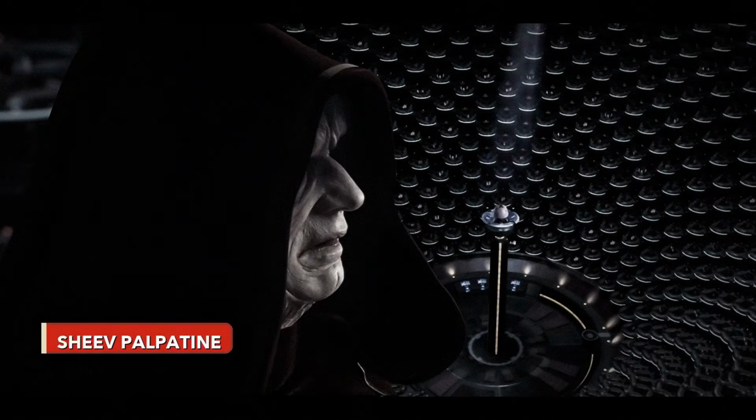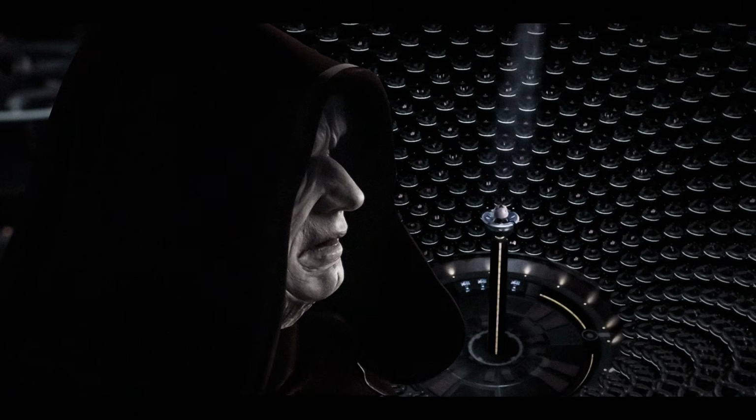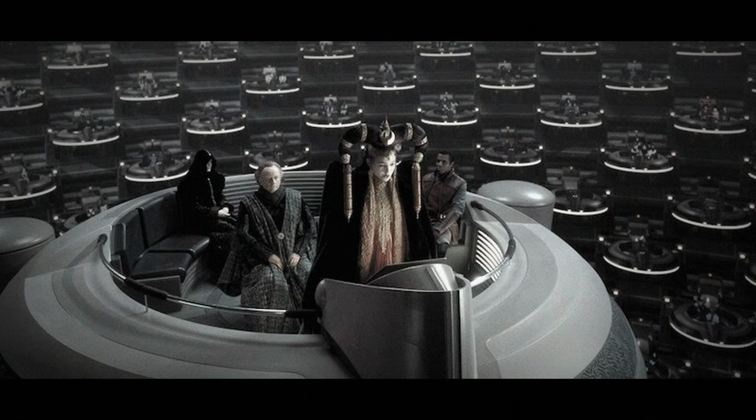Palpatine used the Galactic Senate more completely than any political actor in galactic history, not just as a platform, but as the primary instrument of his own conquest. That part is settled. But here's what even deep lore fans tend to underestimate. The Senate was doing its own damage long before he finished the job.